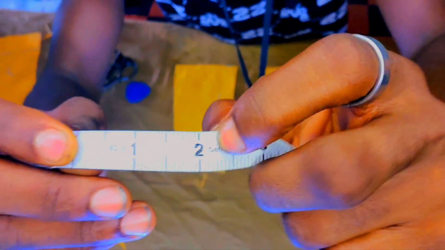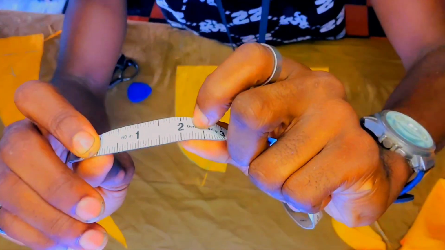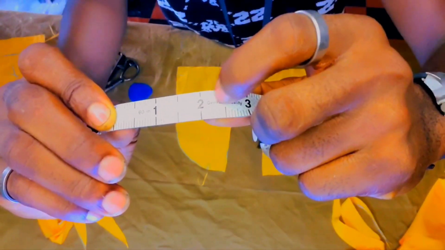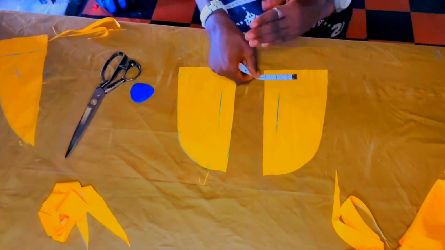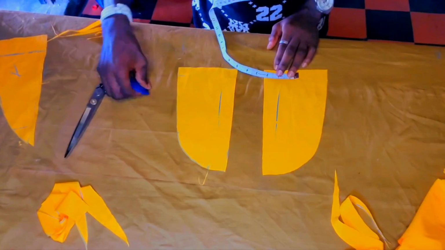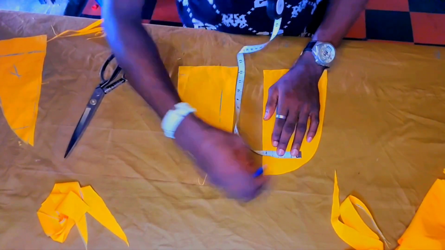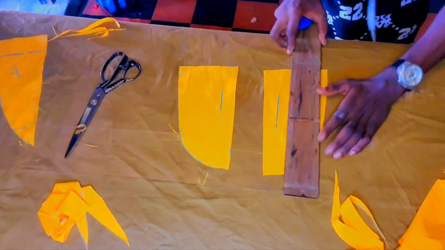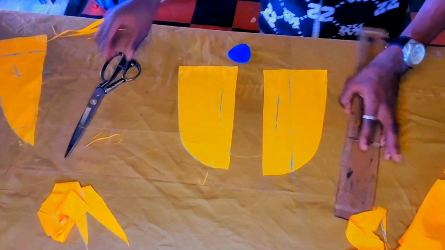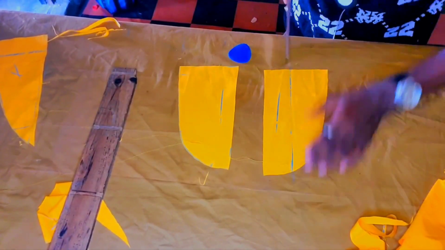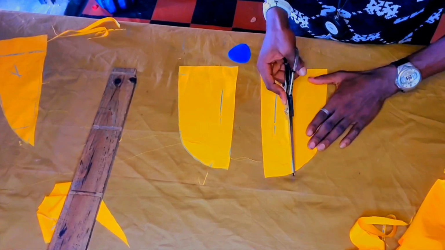You're marking at 2.2 inches, not 2.5. 2.2, not 2.5. 2.2 inches on the left hand side, the one that has that curve. Then draw your straight line and cut. Make sure it's straight.